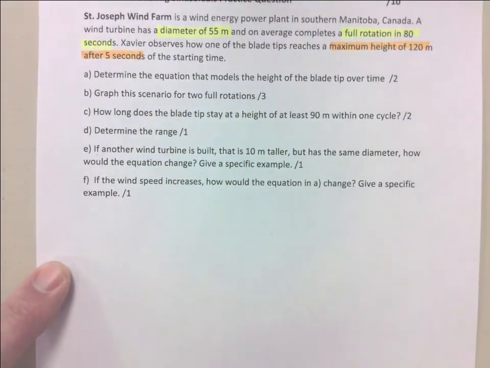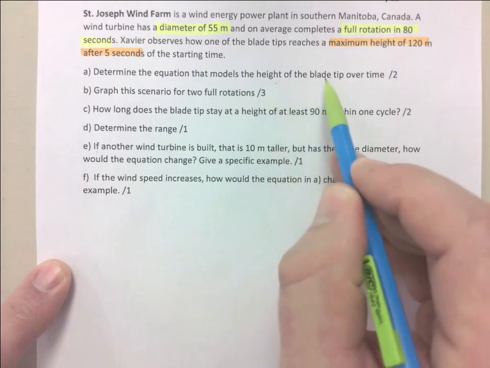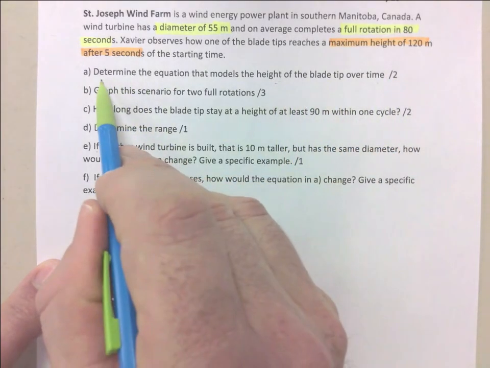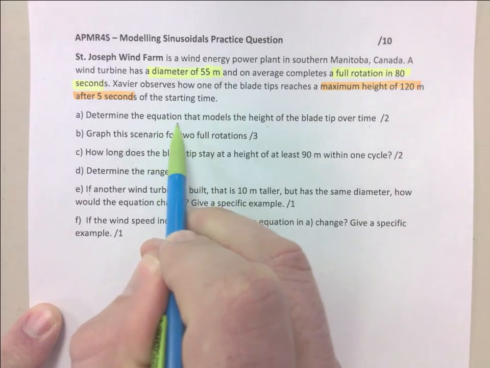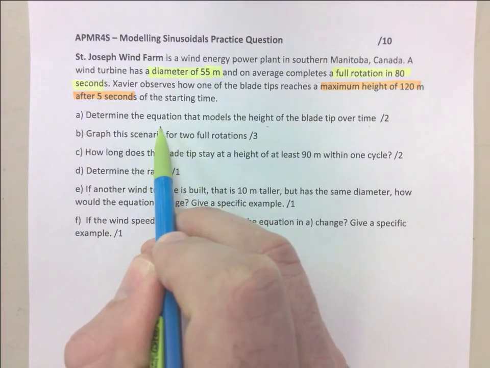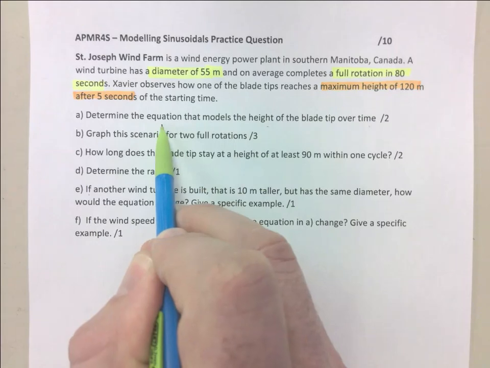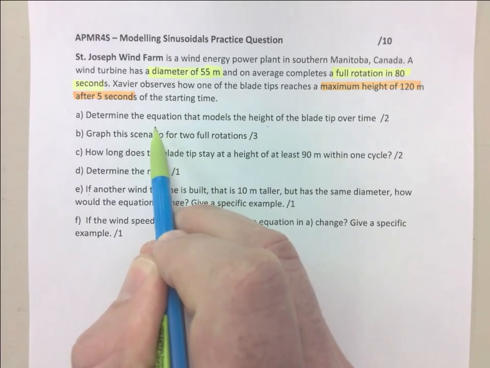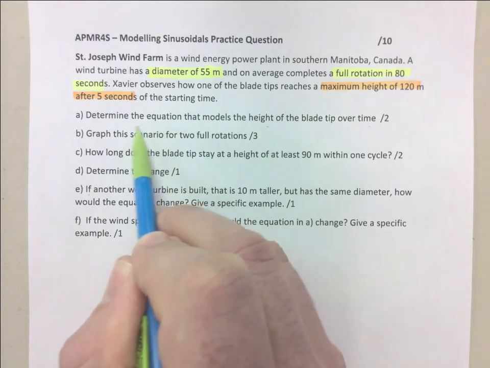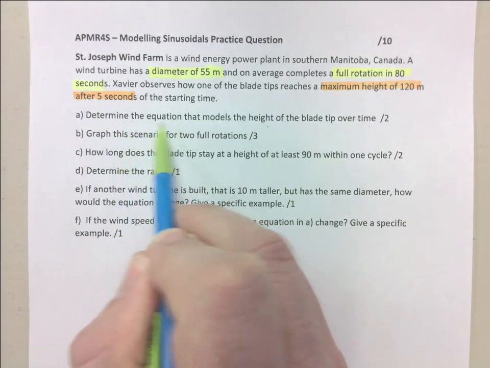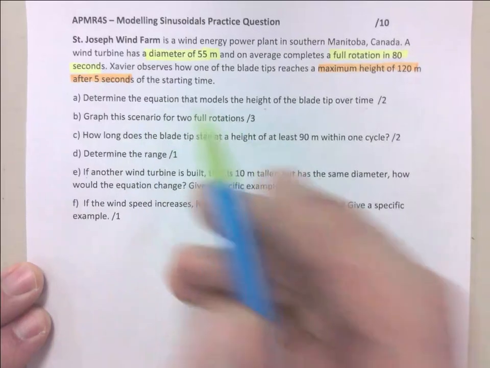So here we go. Determine the equation that models the height of the plane of the tip over time. On the exam, this is probably going to say determine the sinusoidal equation. They'll give it away, right? So if you read determine the quadratic equation, and you're like, wait a minute, but this is a circular situation here, you go by what they say, okay? Don't argue, don't go linear or cubic. Go by what they say. Obviously, we're in sinusoidal right now in that chapter, so that's what we're assuming this equation is going to be.